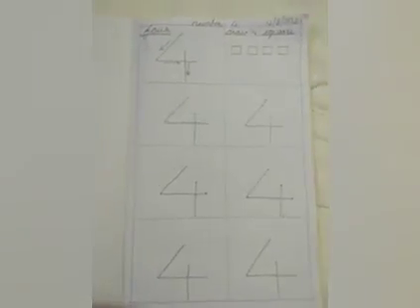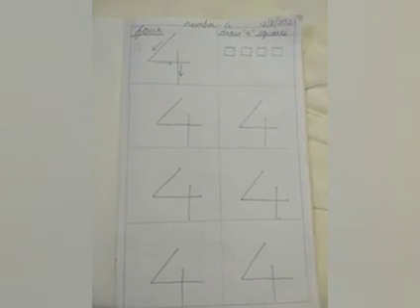This is the way you're going to complete this worksheet in your numeracy notebook and submit it by tomorrow.